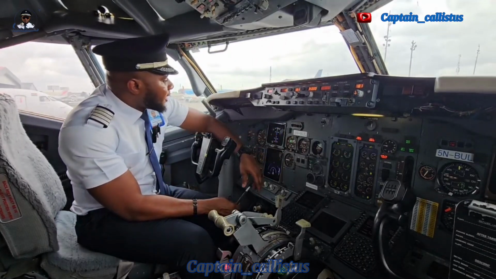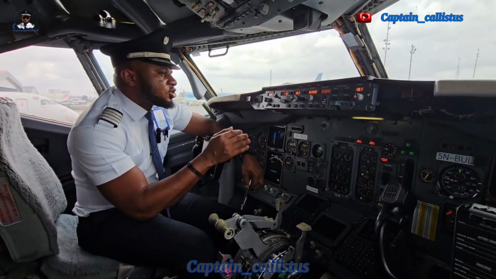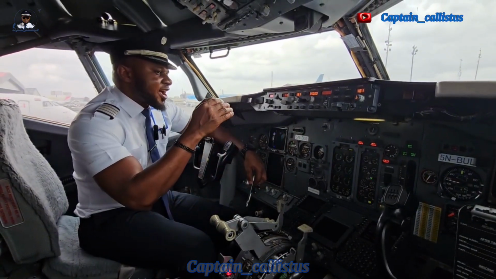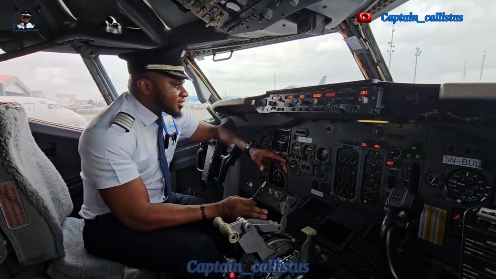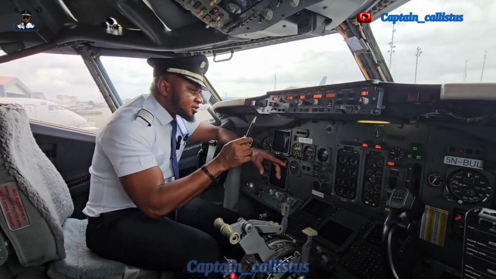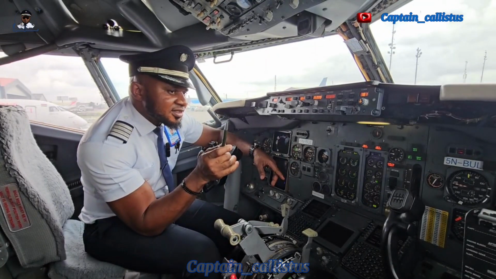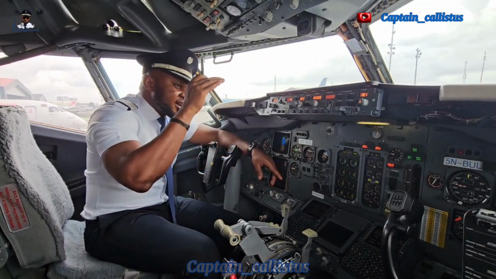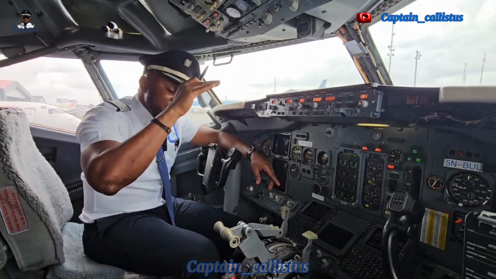All right? Good. By the time you reach that transition altitude, you enter the transition layer. For Lagos now, if you are taking off from Lagos, transition altitude for Lagos na 3,500 feet. Transition level. So transition altitude na 3,500 feet down.